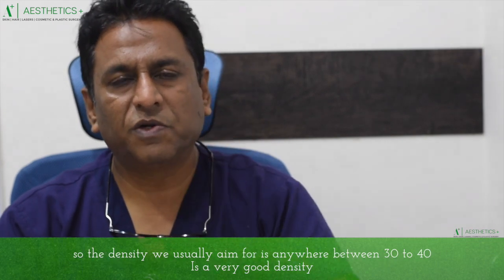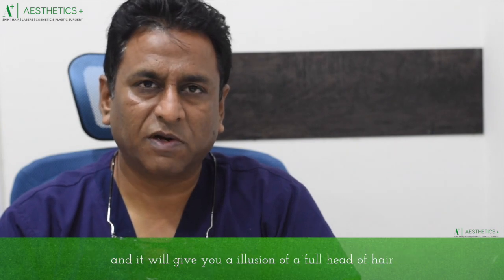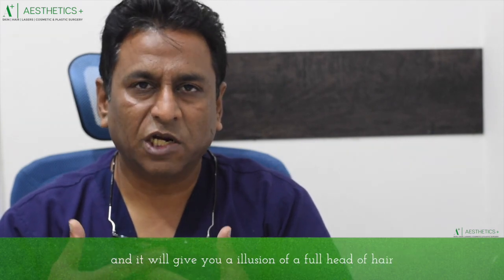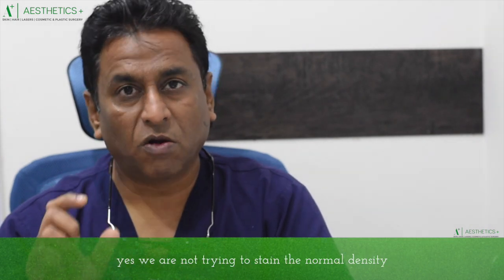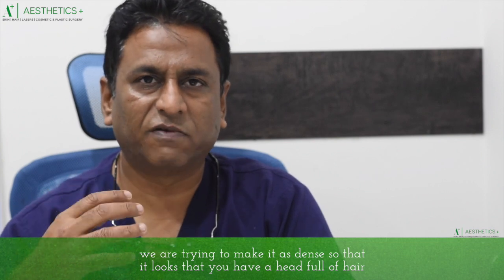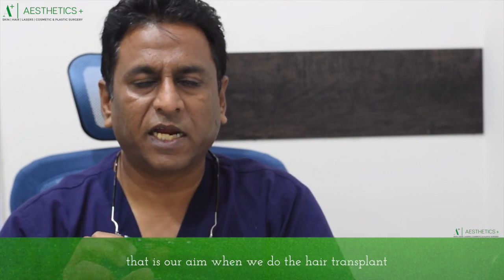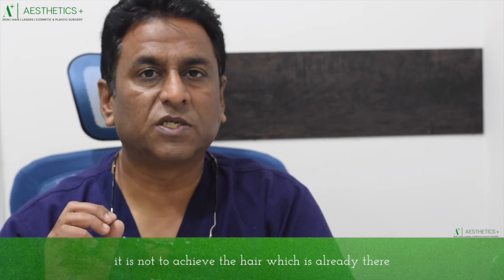So the density that we usually aim for is anywhere between 35 to 40, which is a very good density and will give you the illusion of a full head of hair. We are not trying to attain the normal density; we are trying to make it as dense as possible so that it looks like you still have a head full of hair. That is our aim when you are doing a hair transplant. It is not to achieve the normal density which is already there.